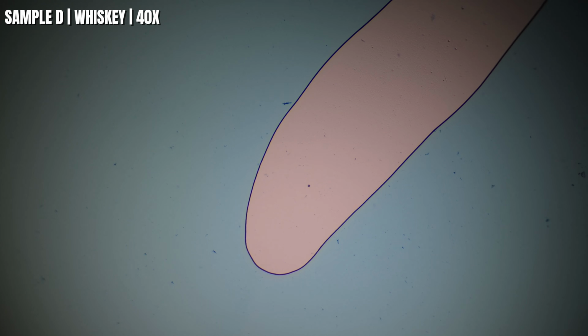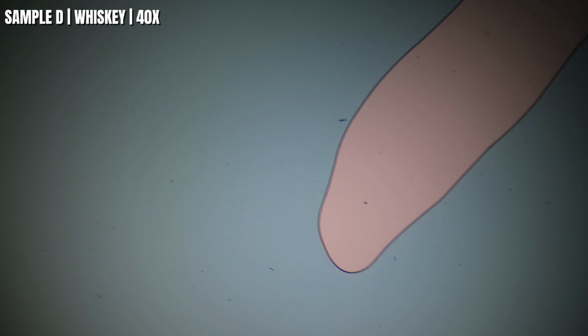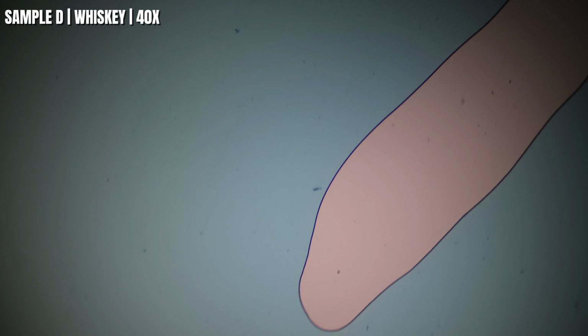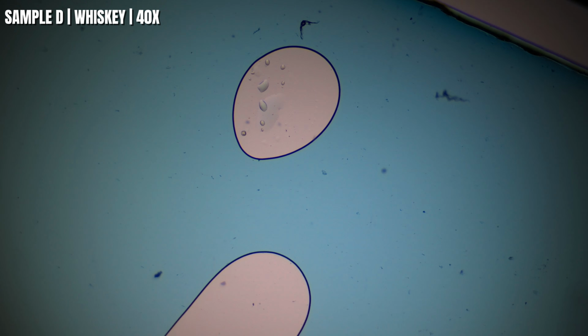Okay guys, last sample before we get to the nematodes, but here's sample D at 40 times, and right away this sample looks a lot cleaner than some of the others we've looked at. I'm not seeing nearly as much of the blue stain material scattered across the slide. That doesn't mean it's better whiskey, but it does make it interesting to compare against the other samples.